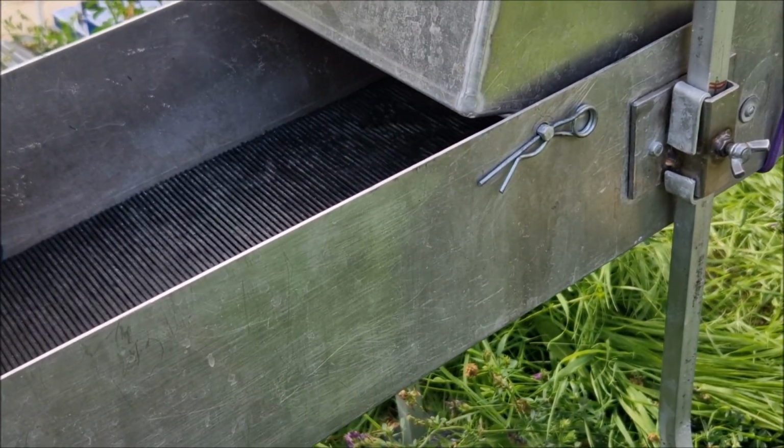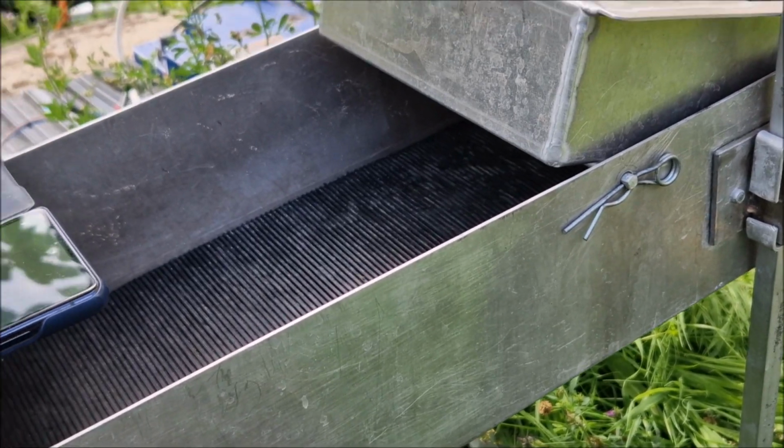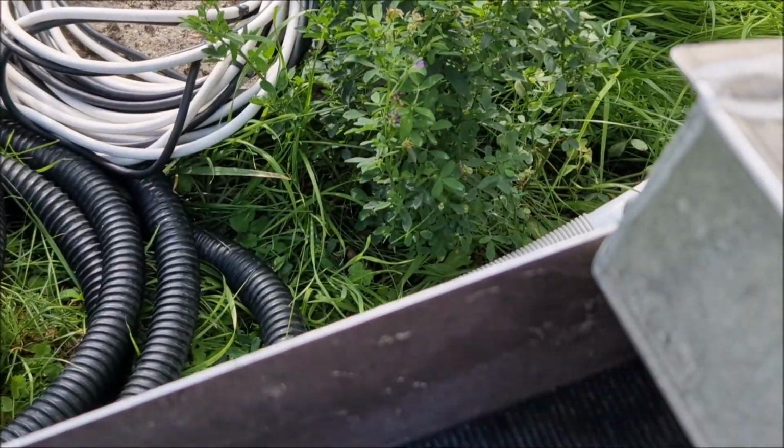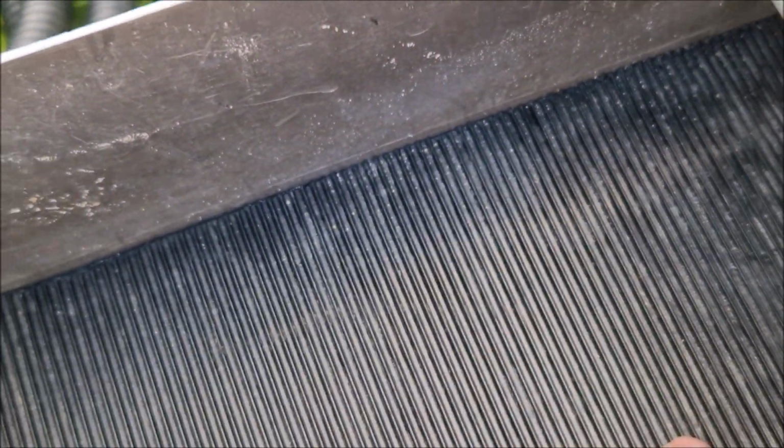What I want to find out is if I'm losing any gold off of that mat over there. The way that I do this is I go to a very, very small ribbed mat. You can see it there.